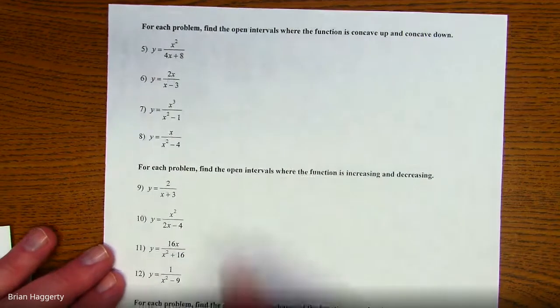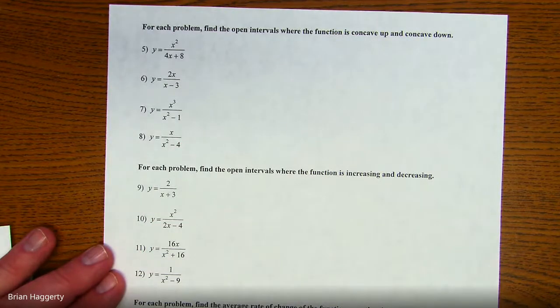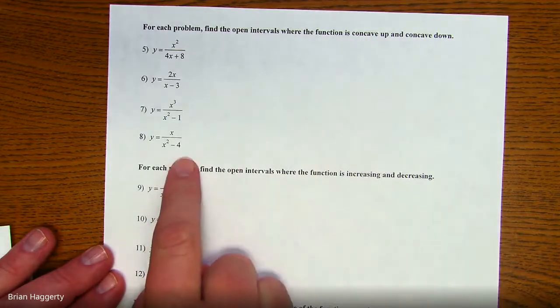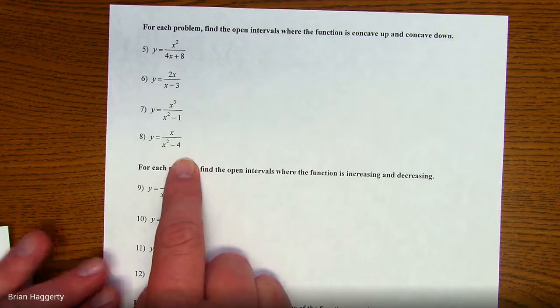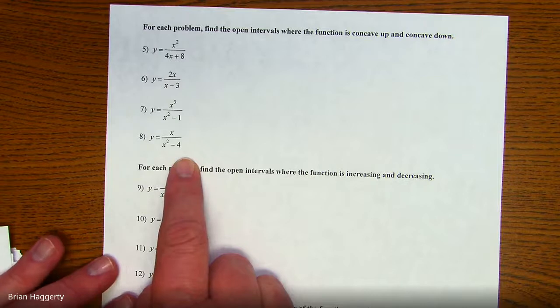Okay, the next group, 5 through 8, you don't have to show the graph. You're looking for your intervals of where it's concave up, concave down. Okay, I picked graphs that should appear to be cleanly symmetrical, where you think the point of inflection is going to be. There's not anything deliberately tricky. Where it looks like it changes concavity, you can assume it changes concavity.